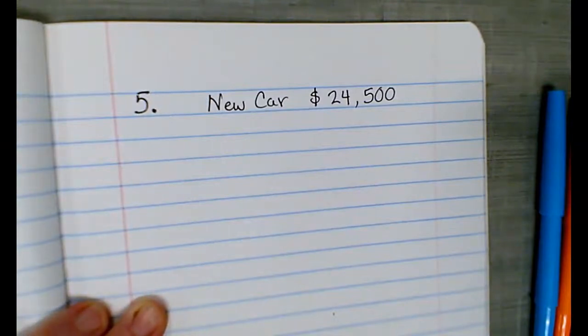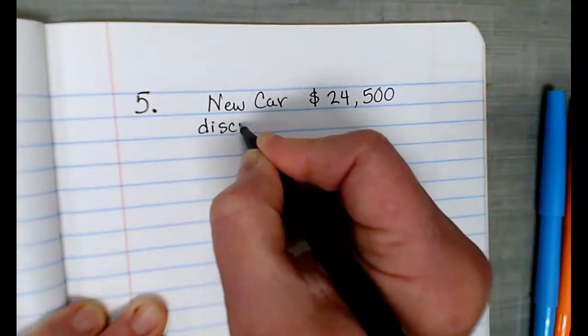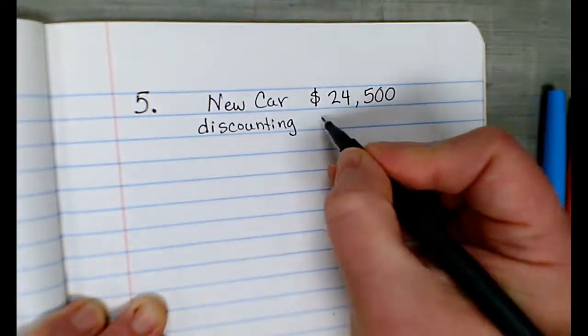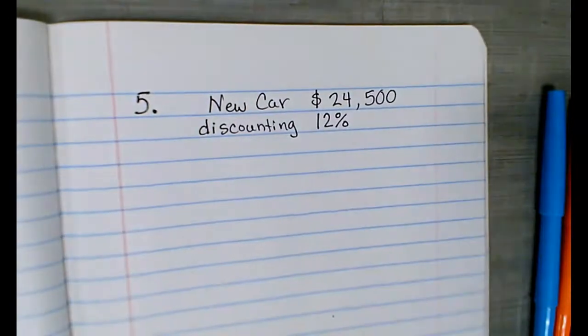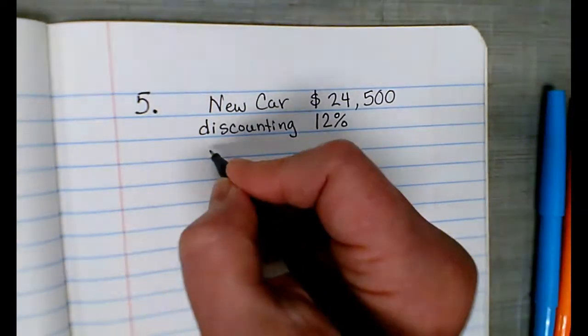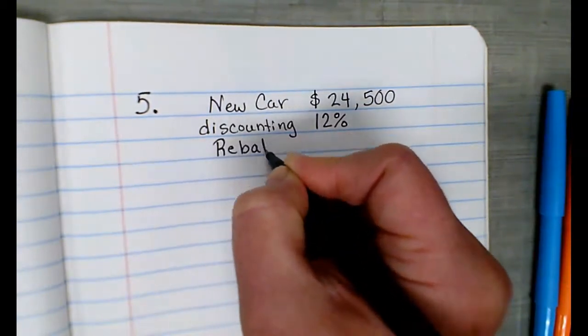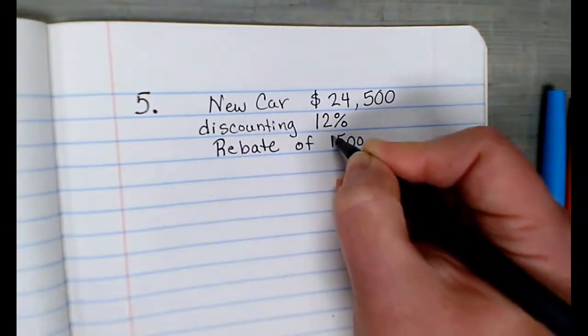The dealership that is selling the car is discounting the car by 12%. And the manufacturer, Ford, Chevy, Toyota, wherever I'm buying the car, is giving a rebate of $1,500.